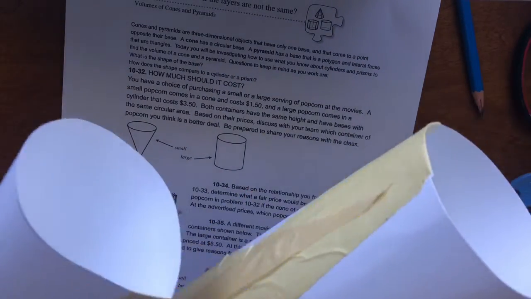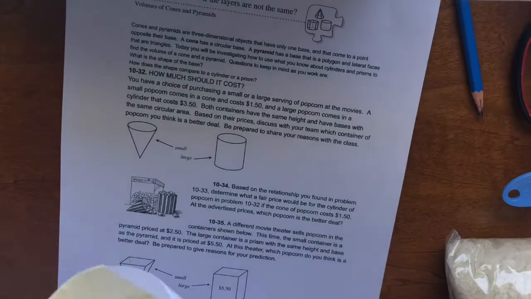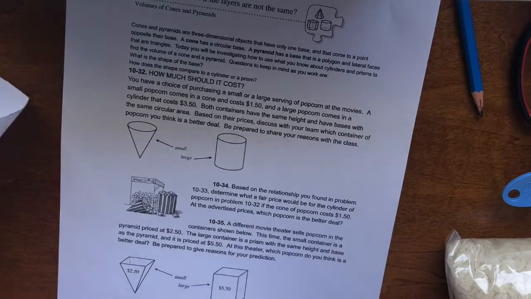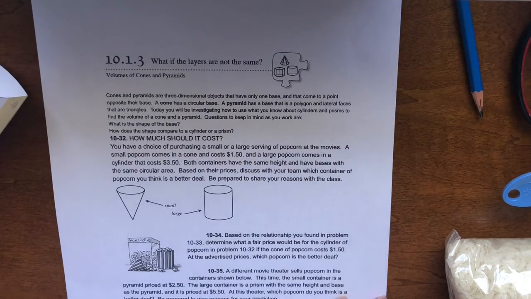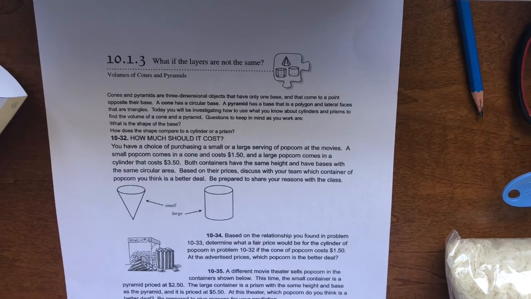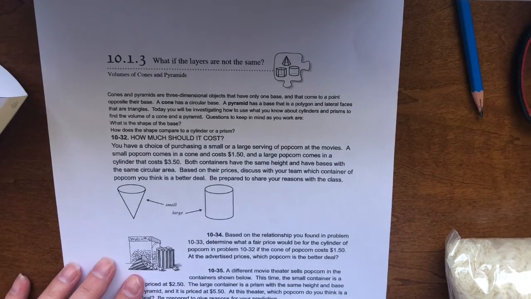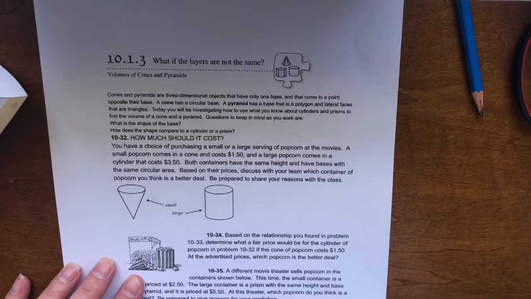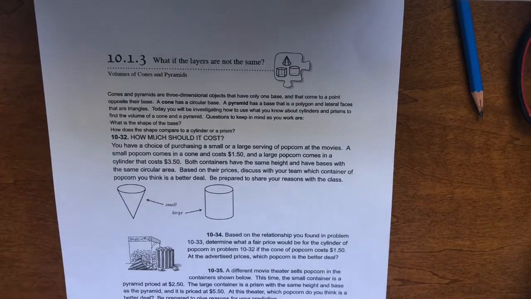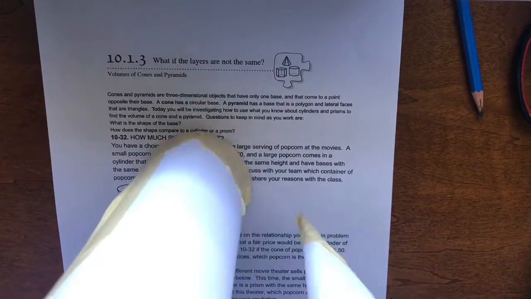So we're going to figure out how much of this can go in this. So that's why I need some rice, okay? So if you haven't already, grab yourself some rice, or beans, or pasta, or whatever you can find in your house. And we're going to start filling these two up.